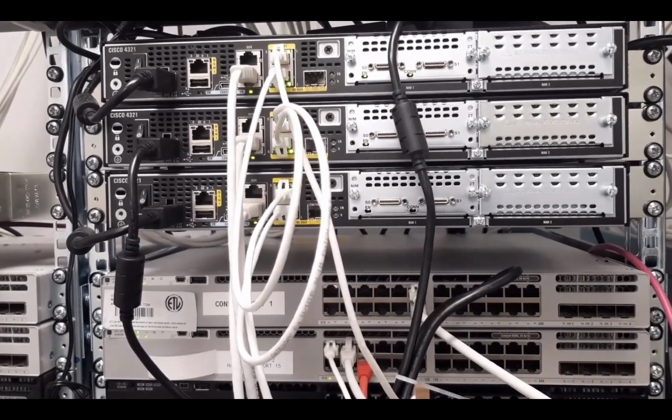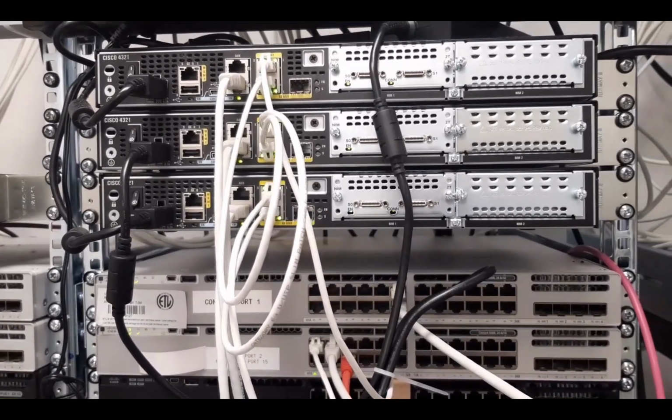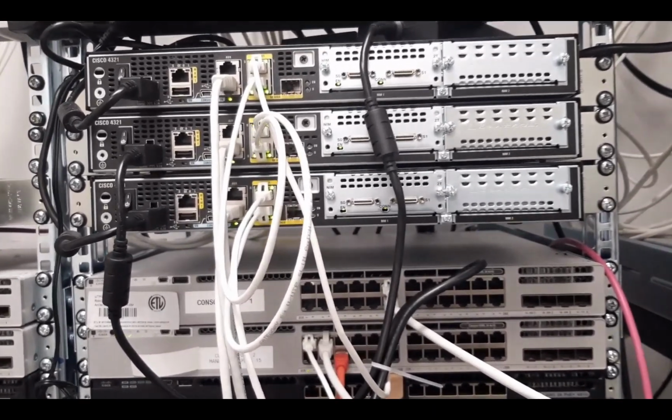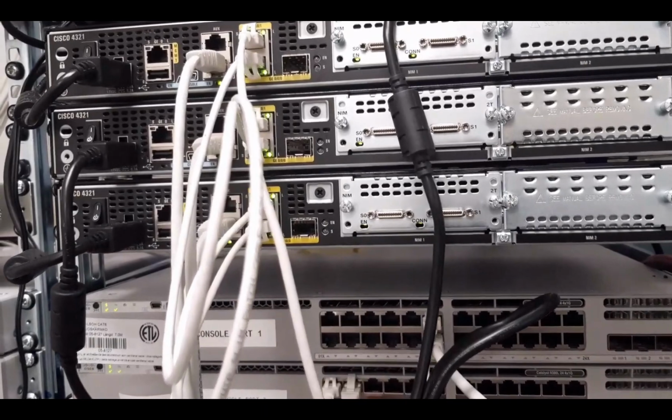And multicasting sender server is connected with switch.